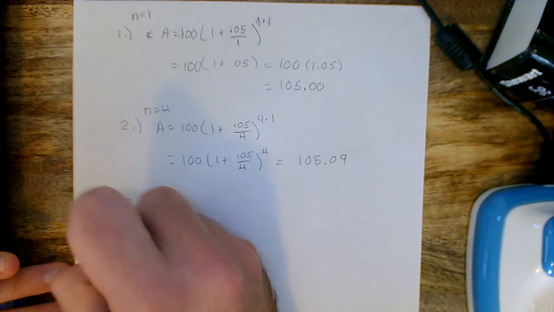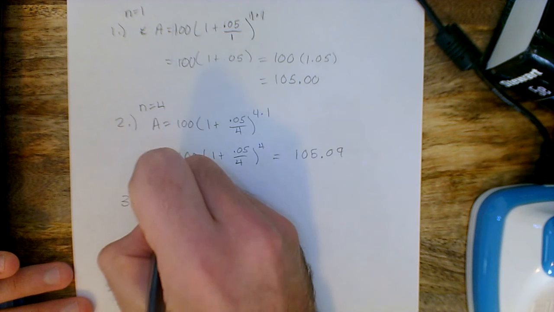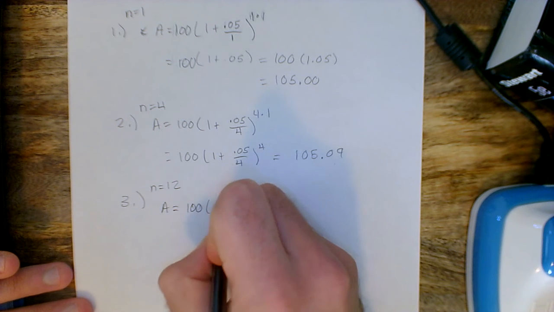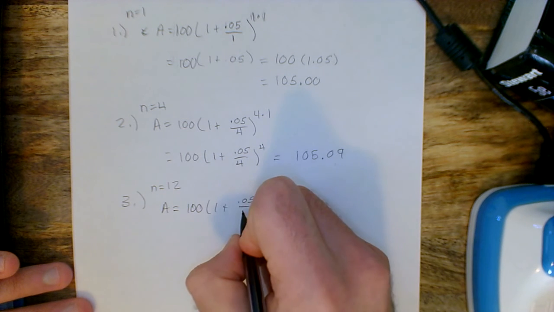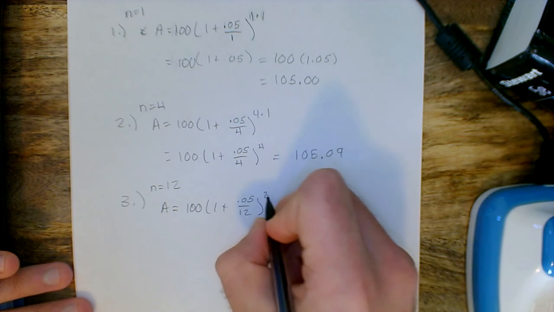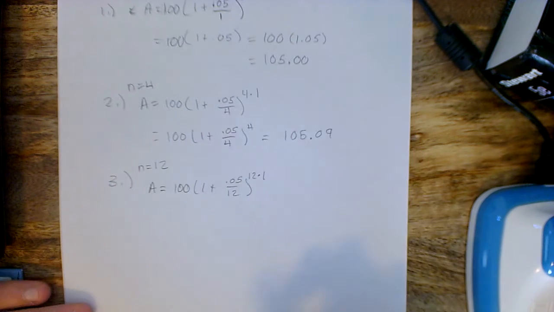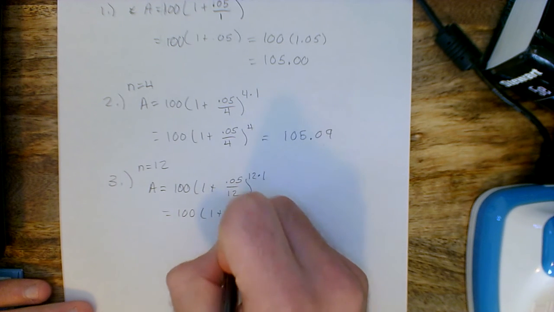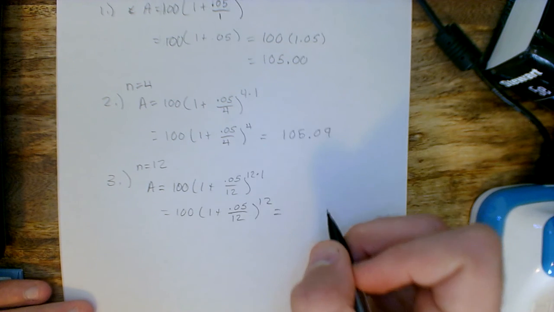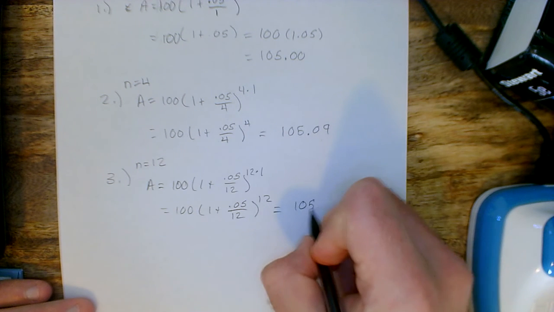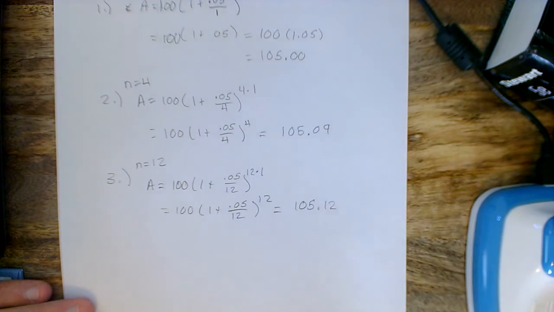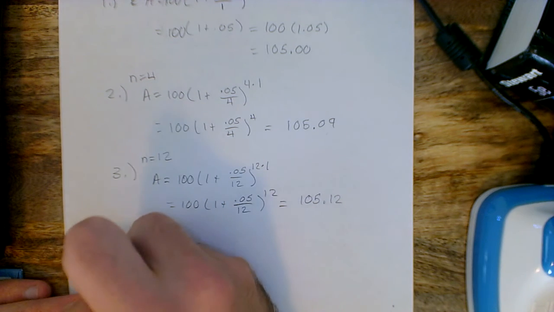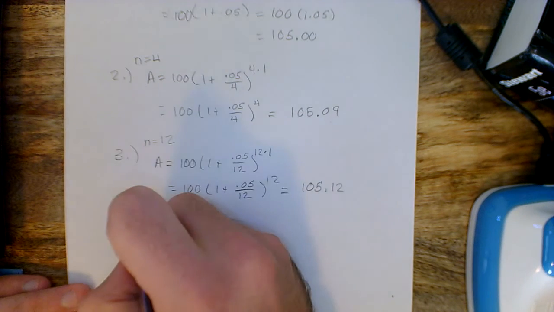Okay, so 3 would be monthly. So that's n equals 12. So A equals 100 times 1 plus 0.05 over 12 to the 12 times 1 power. So this is going to be 100 times 1 plus 0.05 over 12 to the 12 power, which is equal to about $105.12 using a calculator.